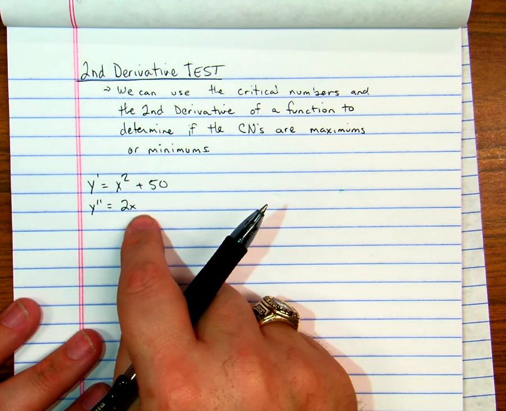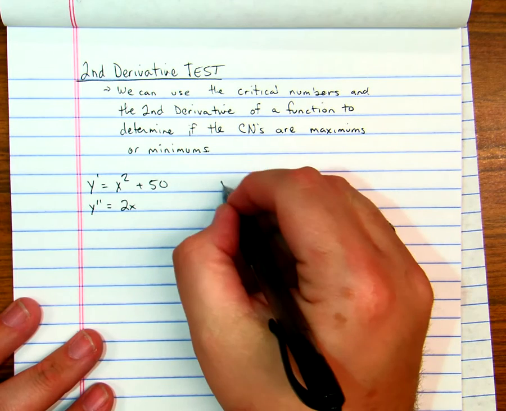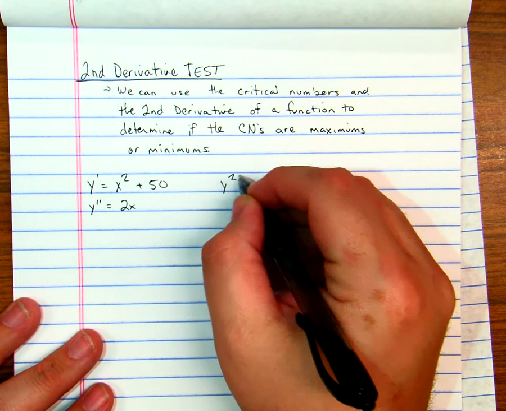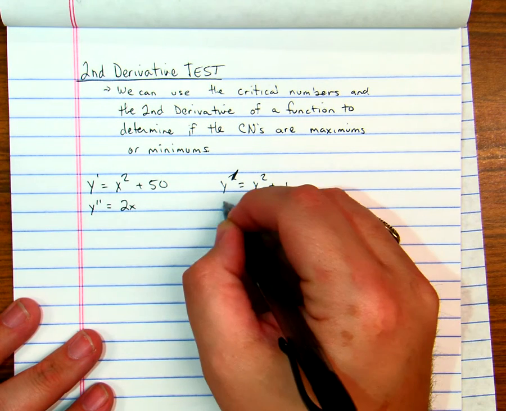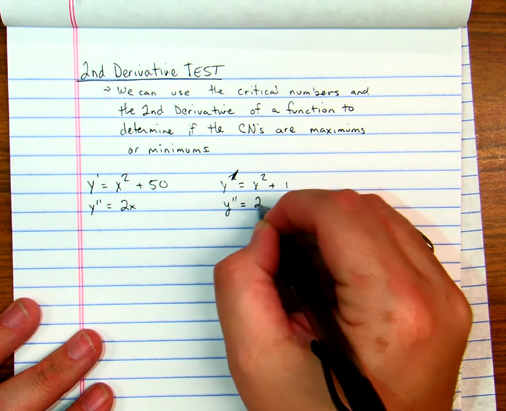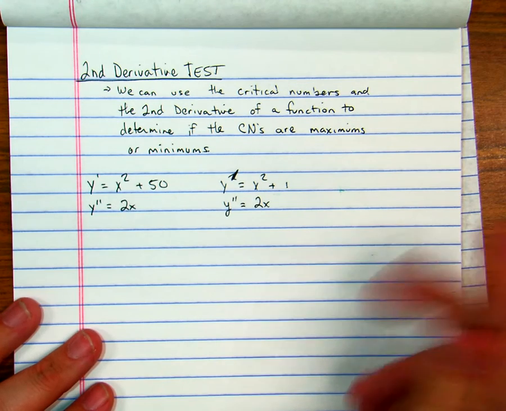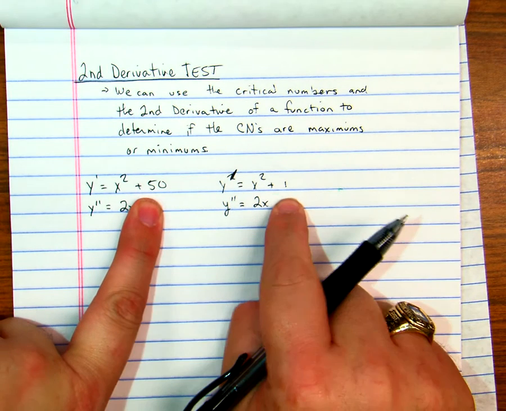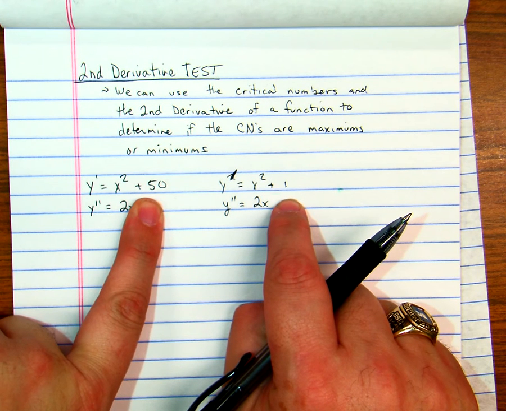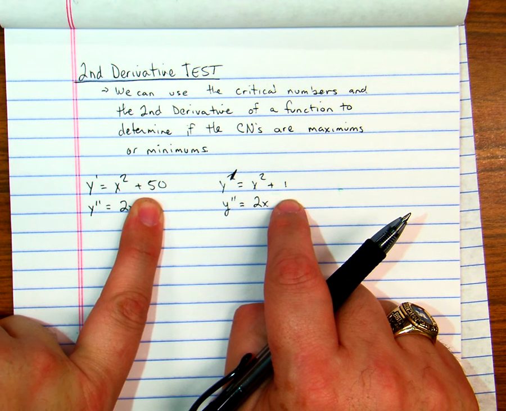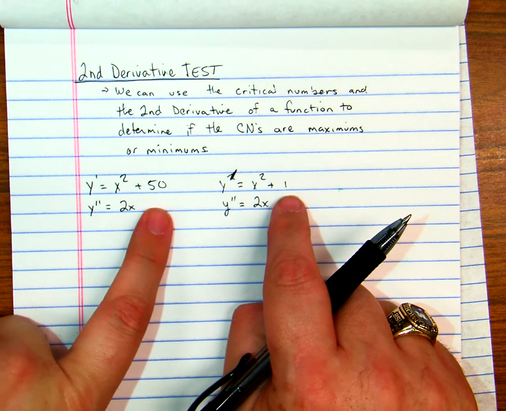So if y prime was equal to x squared plus 1, what's y double prime? 2x. It's the same thing. But that constant's going to make a huge difference when we do our sign test. So if I give you critical numbers and a second derivative, there's no way you know what that constant was.